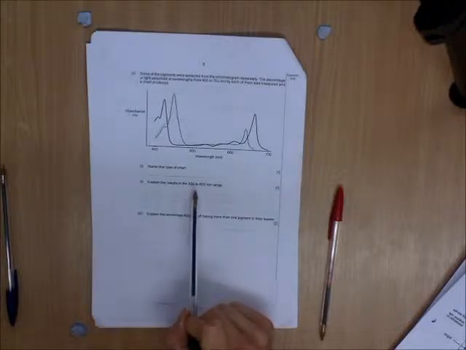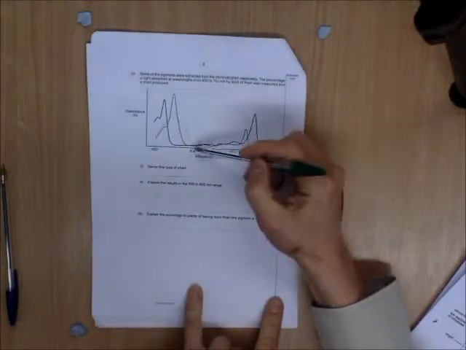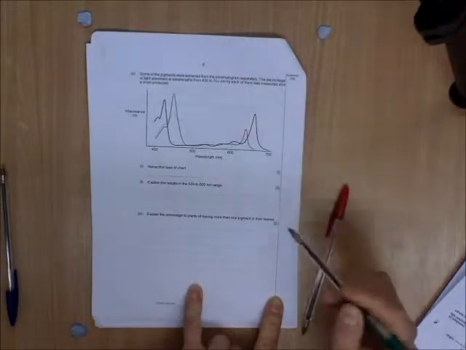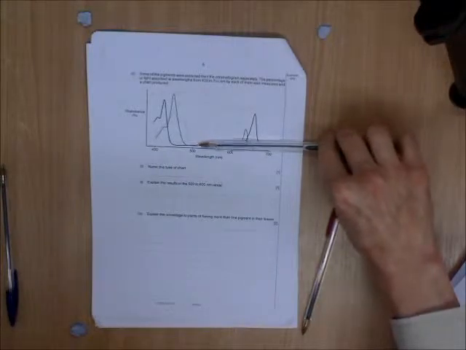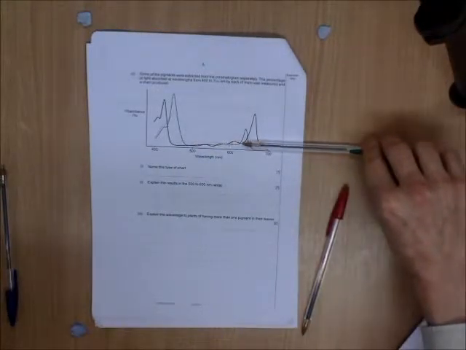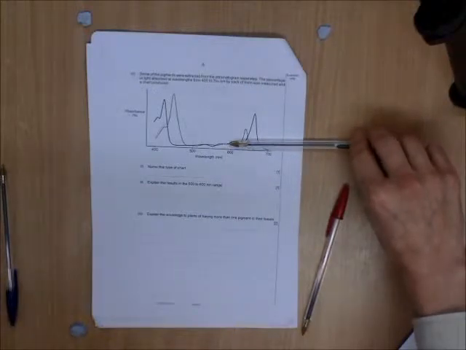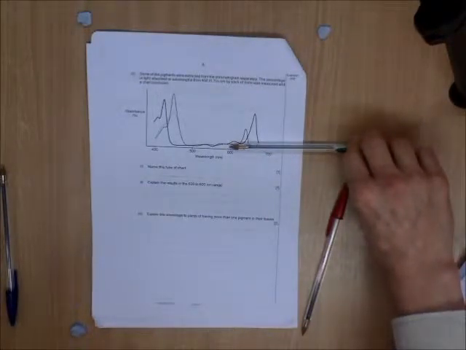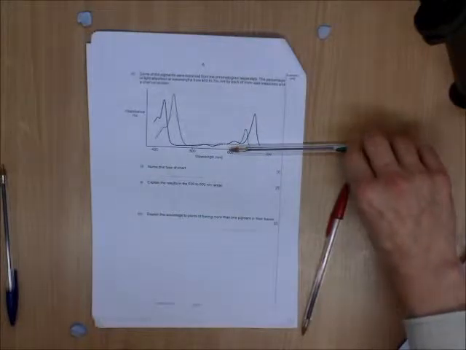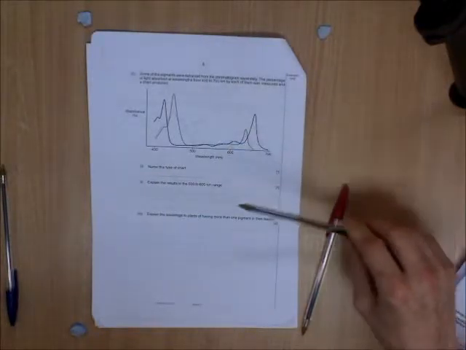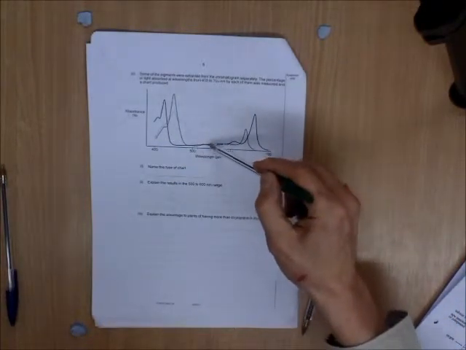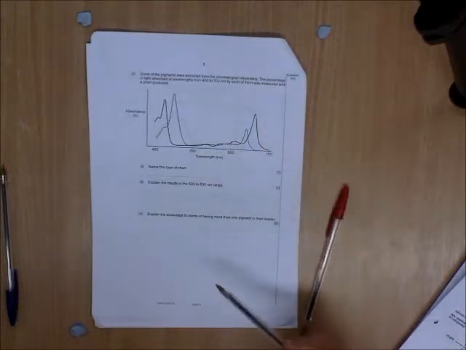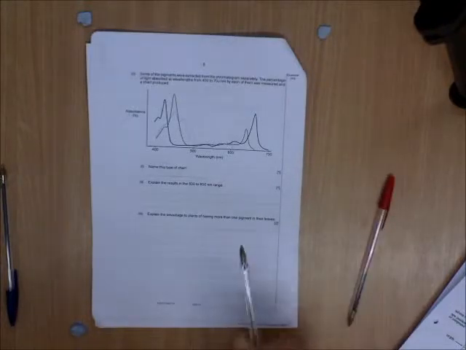Explain the results in the 500 to 600 range, so from there to there. And so we have got very low absorbance of the light. So the light is not being absorbed by these pigments. So where is the light going if it's not absorbed? And hopefully you realise why in this kind of green area. That's why plants, leaves look green, because of reflection of the light.